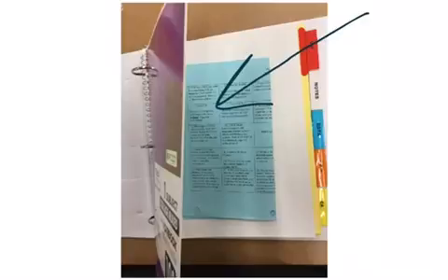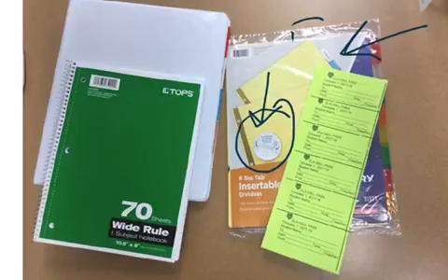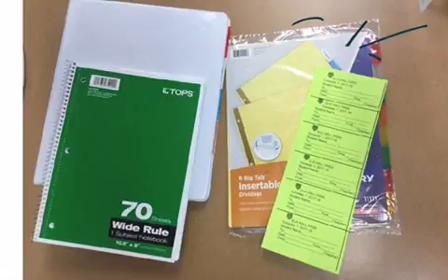That way, whenever you come in to begin the first 5 minutes of my class and you begin the bell ringer, you'll open up your writer's notebook and your bingo card will be right there. And that, my friends, is how you set up your notebook. So hopefully that was successful for you and you are ready to go this year.